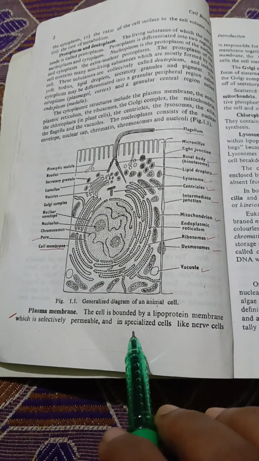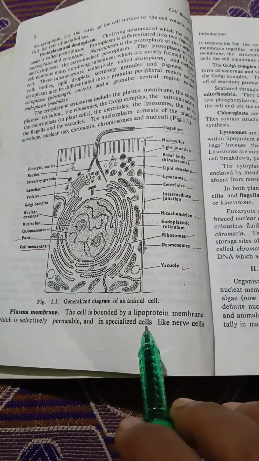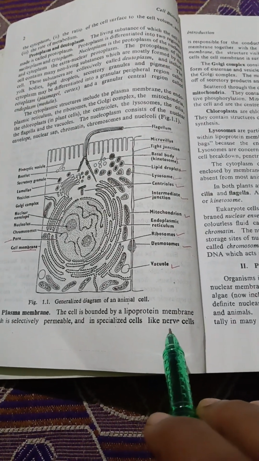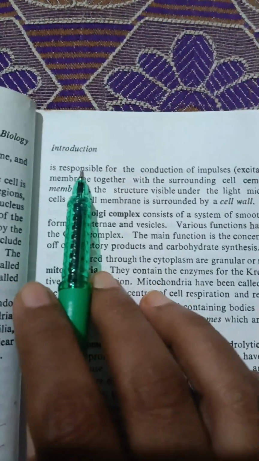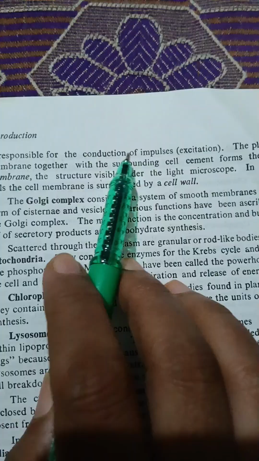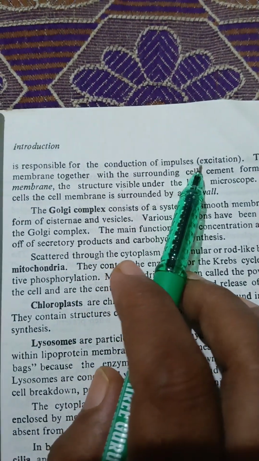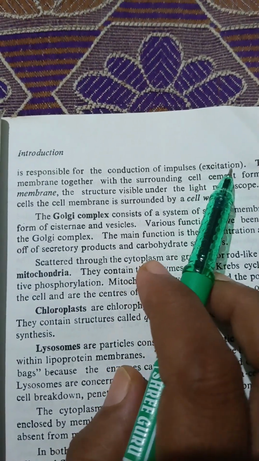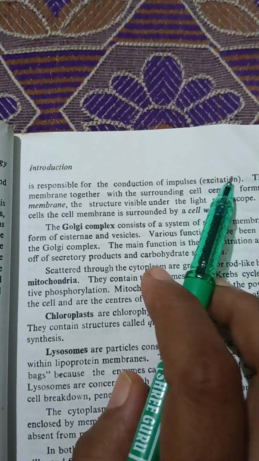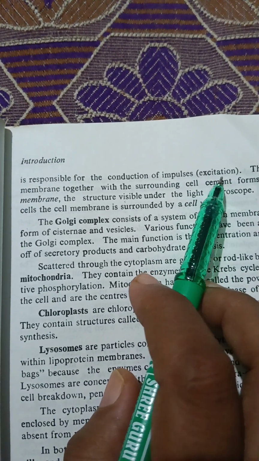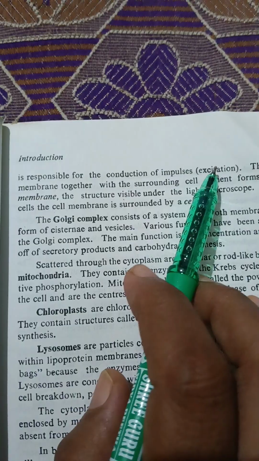In some specialized cells like nerve cells, it is responsible for the conduction of impulses, that is excitation. The nerve cells are present in the brain.